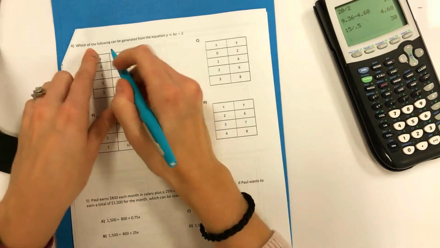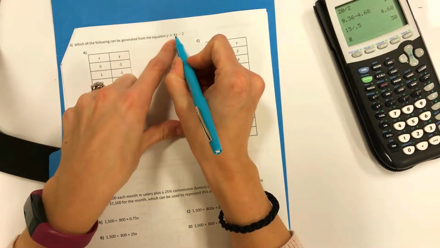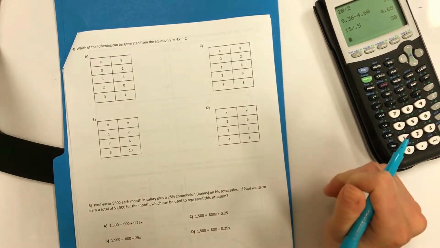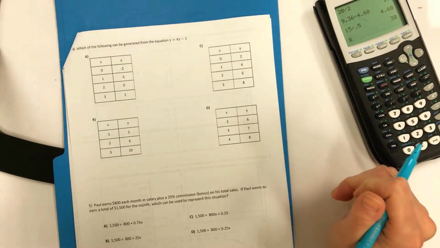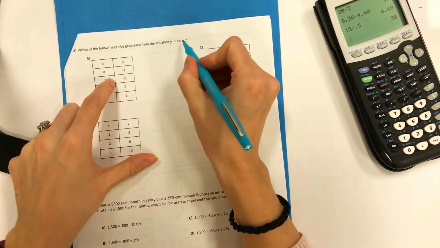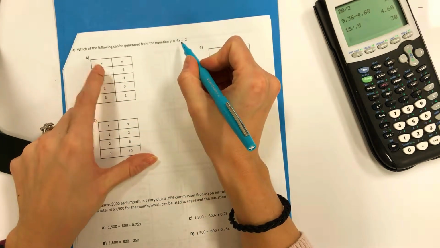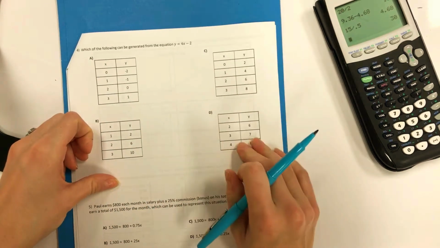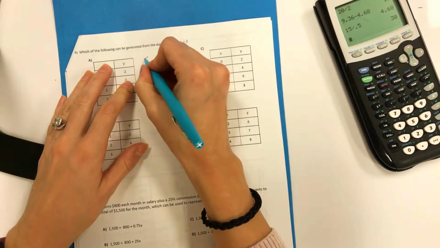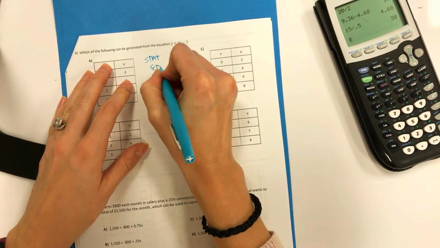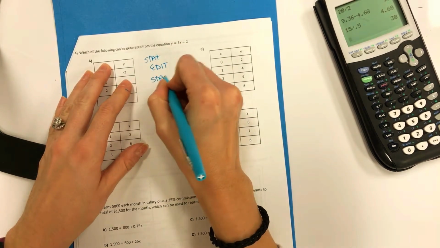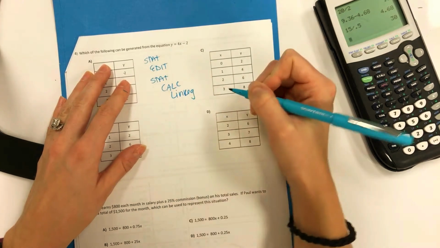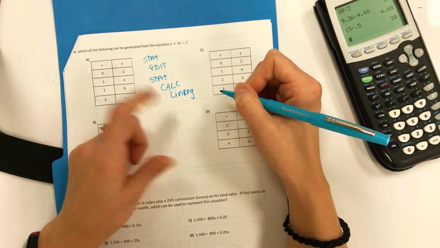Number 4, which of the following can be generated from the equation y equals 4x minus 2? There's a couple different ways you can solve this one. One way is you can take each table and start plugging into this equation, or you can take your tables, plug these into your stat, edit, and then stat calc, LinReg. You can always do this, okay?